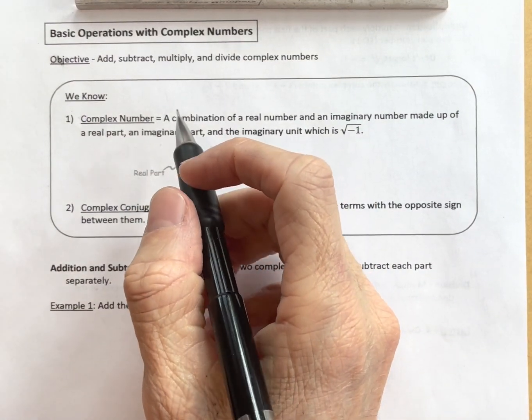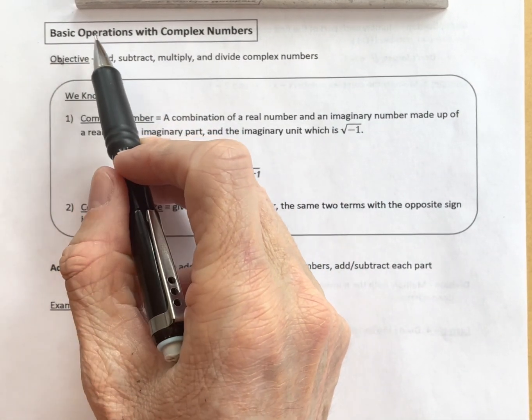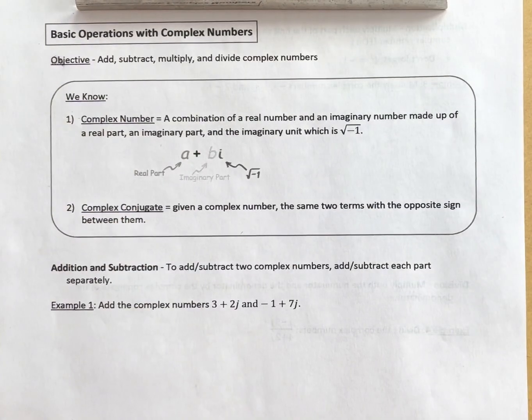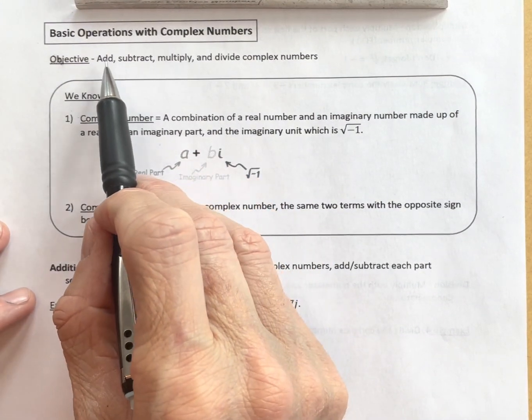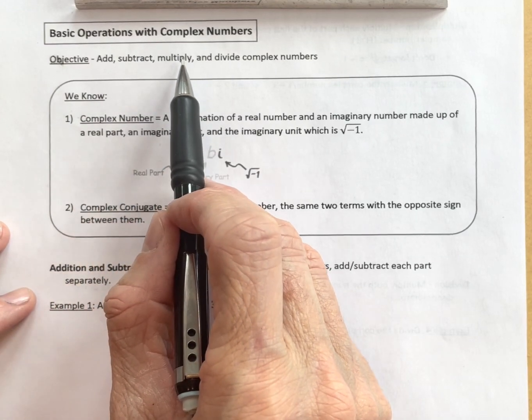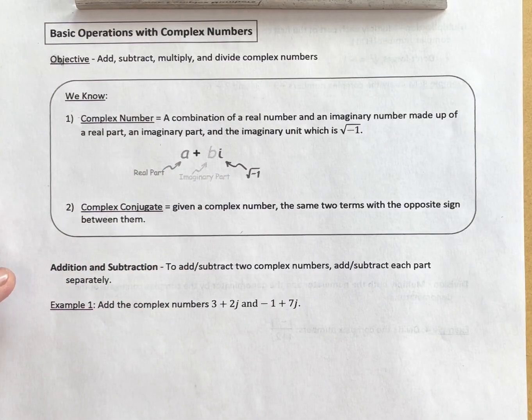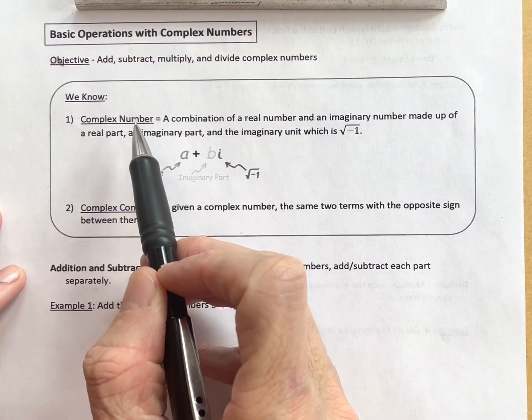In this video, we're going to talk about the basic operations with complex numbers. Specifically, our objective, we want to add, subtract, multiply, and divide complex numbers. Okay, so what do we know coming into this? We know what a complex number is.